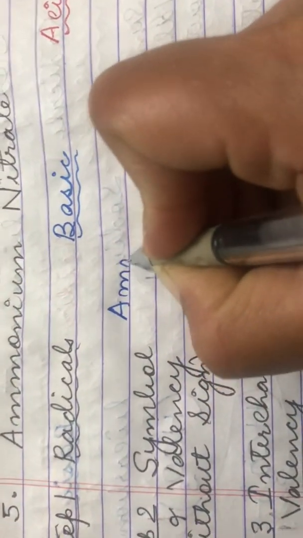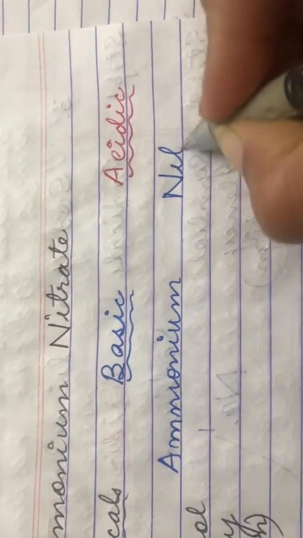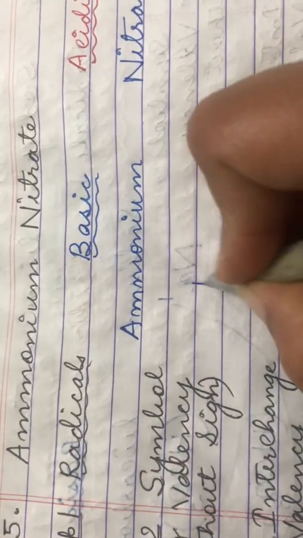And finally, let us take the last example. Fifth example, that is ammonium nitrate. Ammonium, as the term says, ammonium nitrate. The basic radical present here is ammonium. The acidic radical present here is nitrate. So we write nitrate over here, ammonium nitrate. The next step that we do is we need to write the symbol and valency.